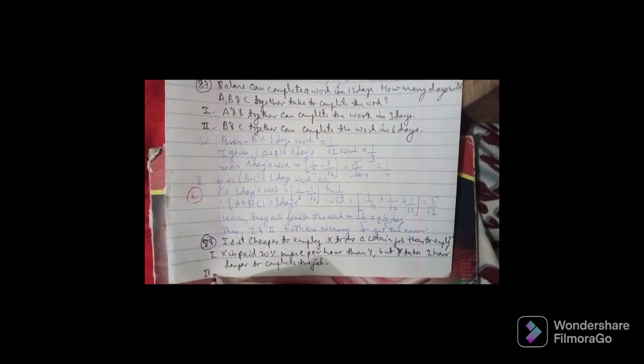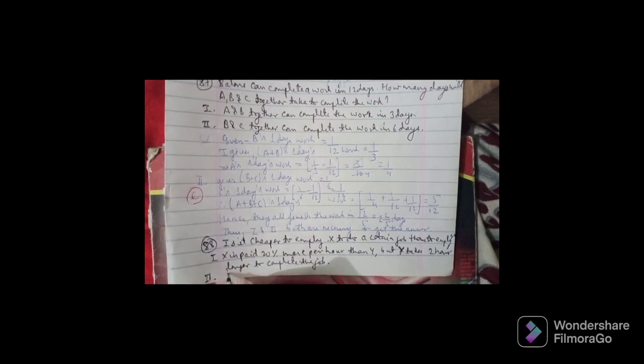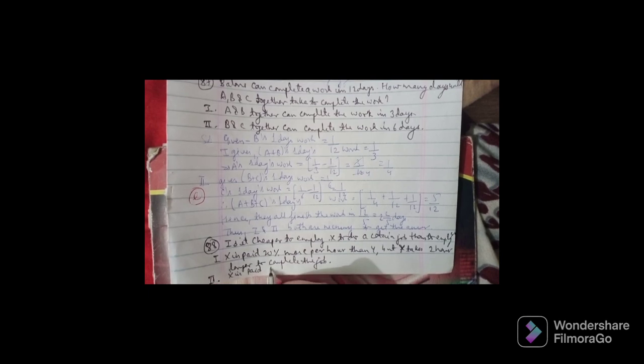The second statement is X is paid rupees 80 per hour. Now we find out the answer here. So the 88th question solution will go.